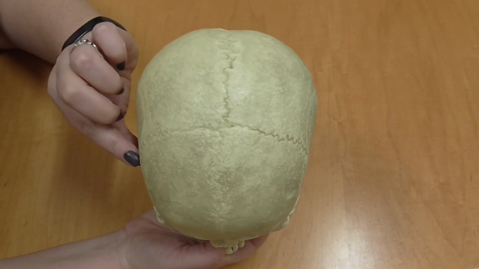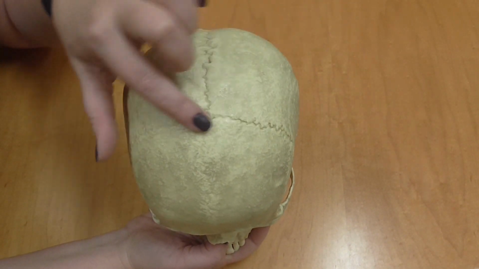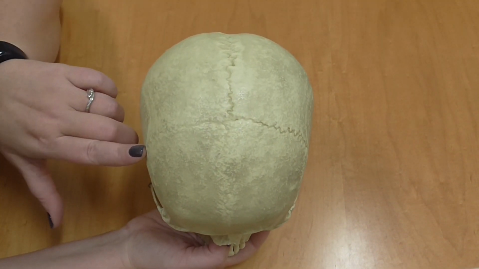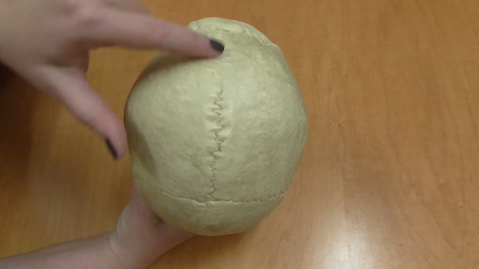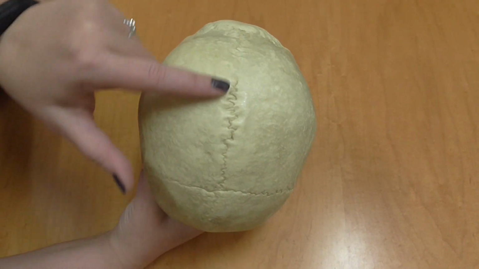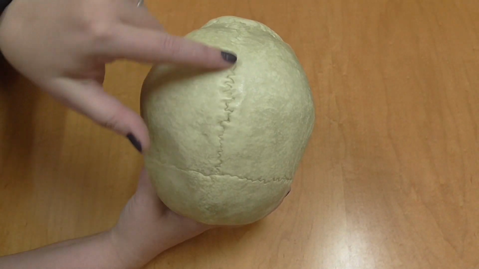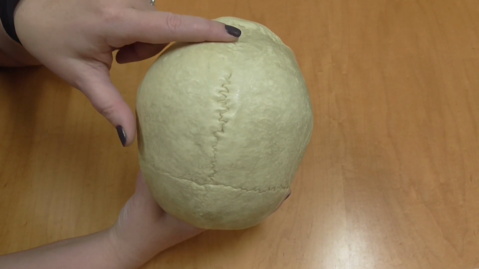right across here. Between the frontal and the parietal bones, we have the coronal suture. So that again is the line that goes across the top of the skull. As we continue back, we have this sagittal suture that's between the right and the left parietal bones. So the sagittal suture right here, that's straight down the middle top of the skull.